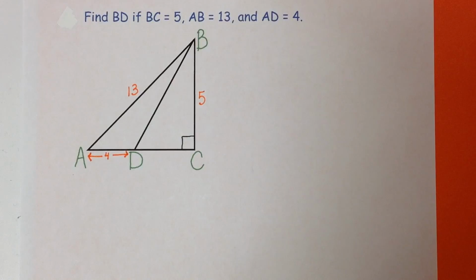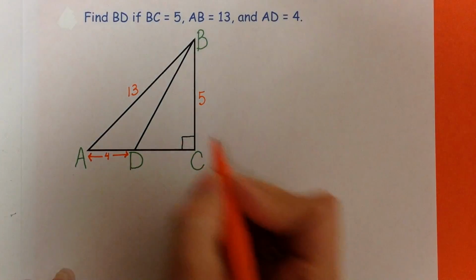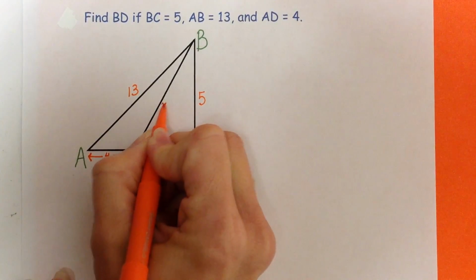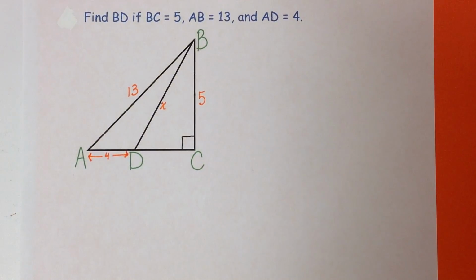Now, what you're asked to find is the length from B to D. So I'm just going to call that X. You can choose whichever variable you would like to use. Now, what you've got to keep in mind, again, is when you're using your Pythagorean theorem, it only applies to right triangles. In this figure, I have 3 triangles, but I only have 2 of them that are right triangles.